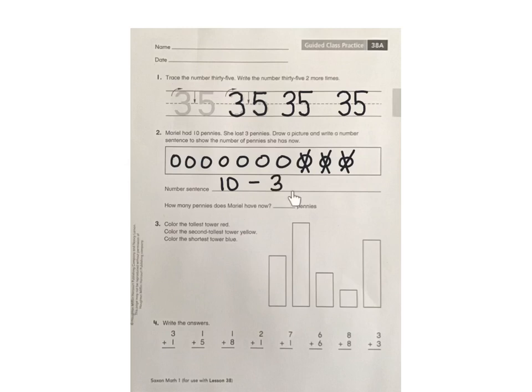And then what symbol do I need next? Equals. And then let's count and see how many we have now, or Mariel has now. Ready? Count with me. 1, 2, 3, 4, 5, 6, 7. So she has 7 pennies now. I'm going to write 7 here. And then it says, how many pennies does Mariel have now? I also have to write the answer there. 7 pennies.